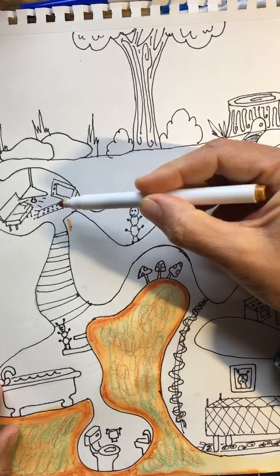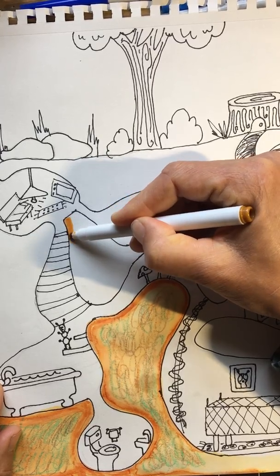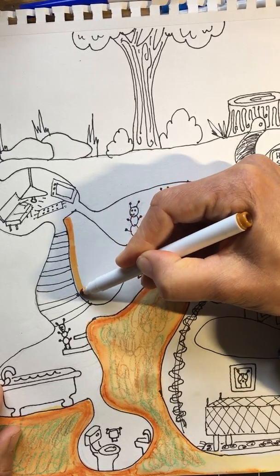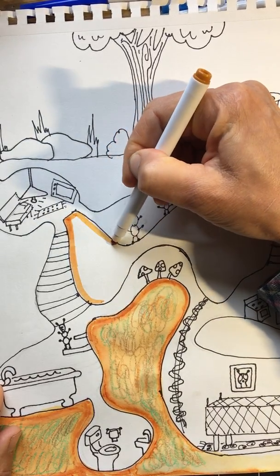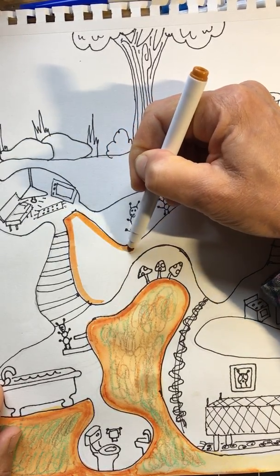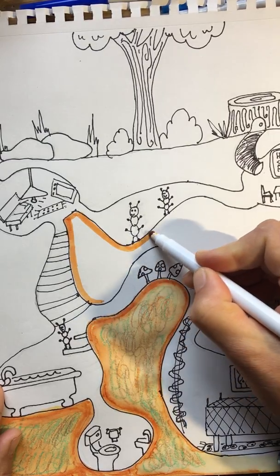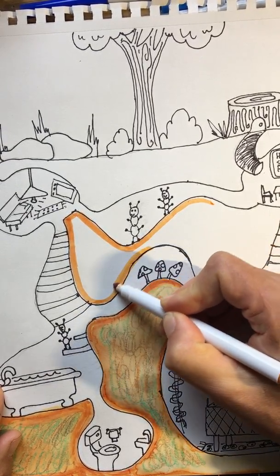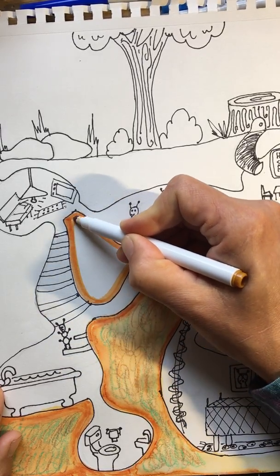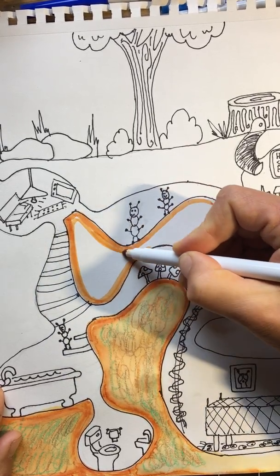You do whatever you'd like to do. So I'm going to take my marker here, and I am just kind of highlighting the edge of my little negative space here that's underground. All right, just doing that. Maybe I'll make it a little thicker.